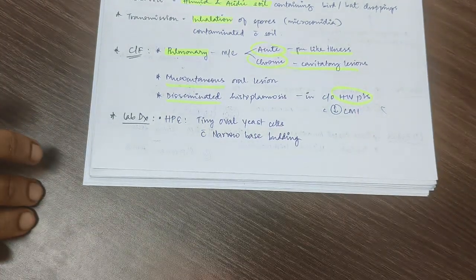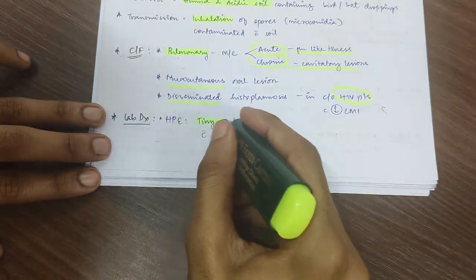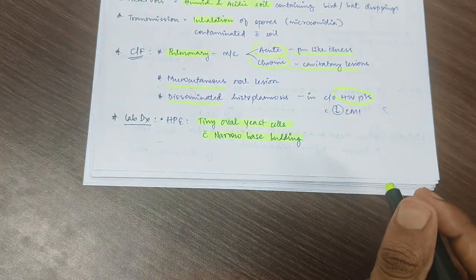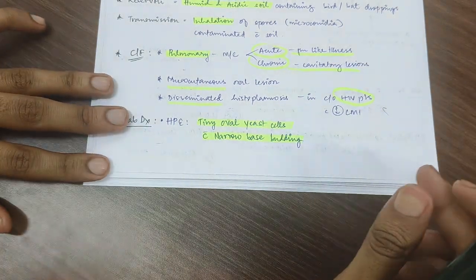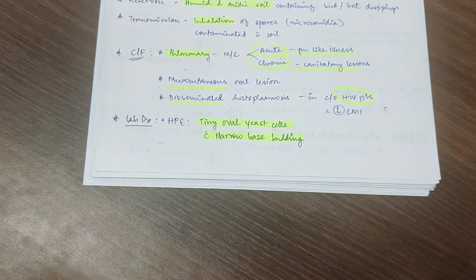In case of HIV patients, what are you going to see in histopathology? You are going to see tiny oval yeast cells with narrow base budding. If you see broad base budding outward, it is Blastomyces. The base is broad, so it is blasto.